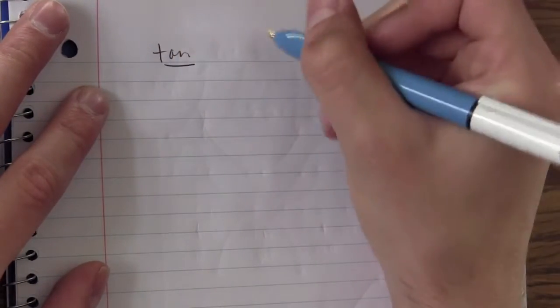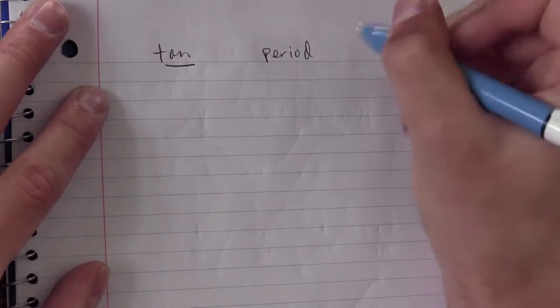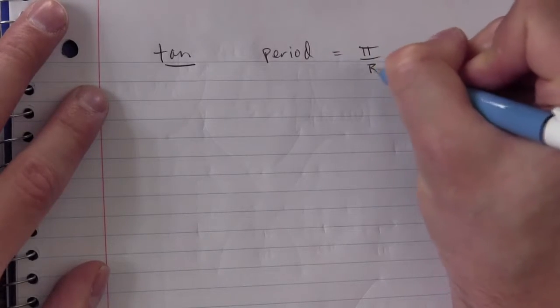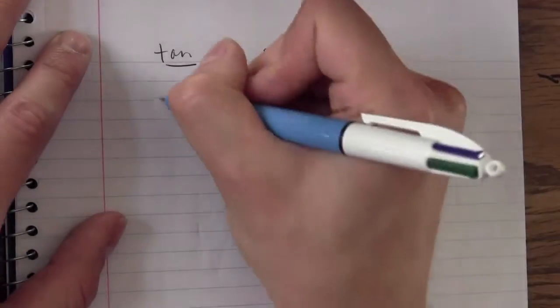So the first thing you need to know about tangent is that the period is half of what it normally is. So normally the period is 2 pi over b. With tangent, the period is just pi over b. Now let me show you the general shape of a tangent graph.